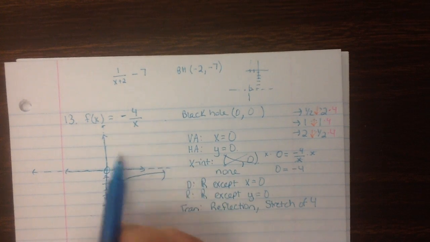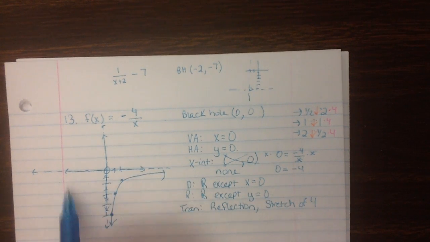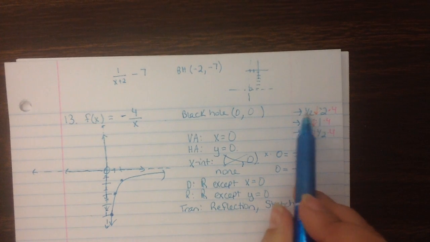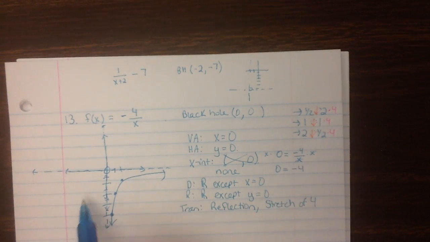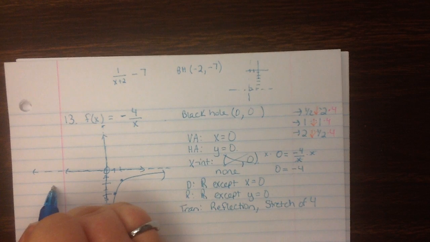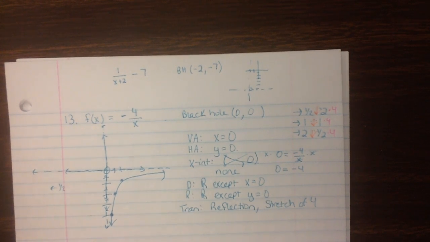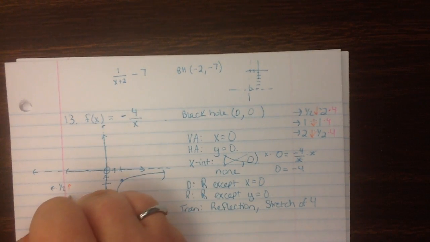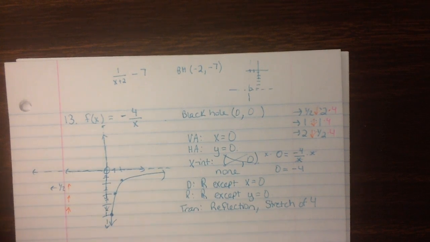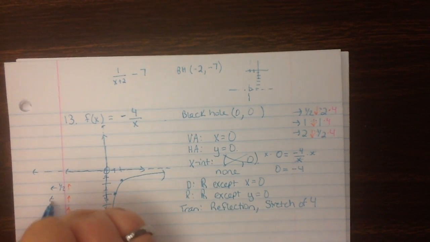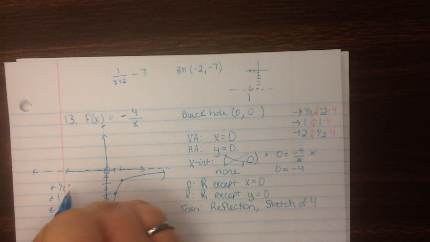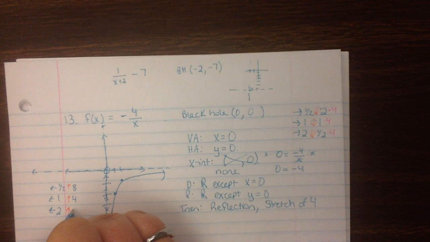Now remember, these branches are normally top right and bottom left. So these points go right and up. Normally these points go left and down, but a reflection will also change that. These ones will now go up, and they will also have the stretch, so they are going to go up 8, 4, and 2.